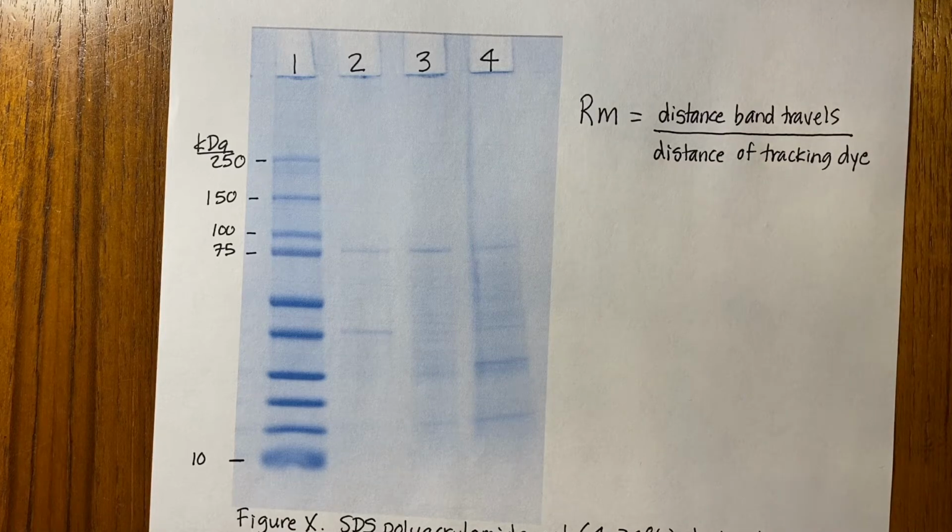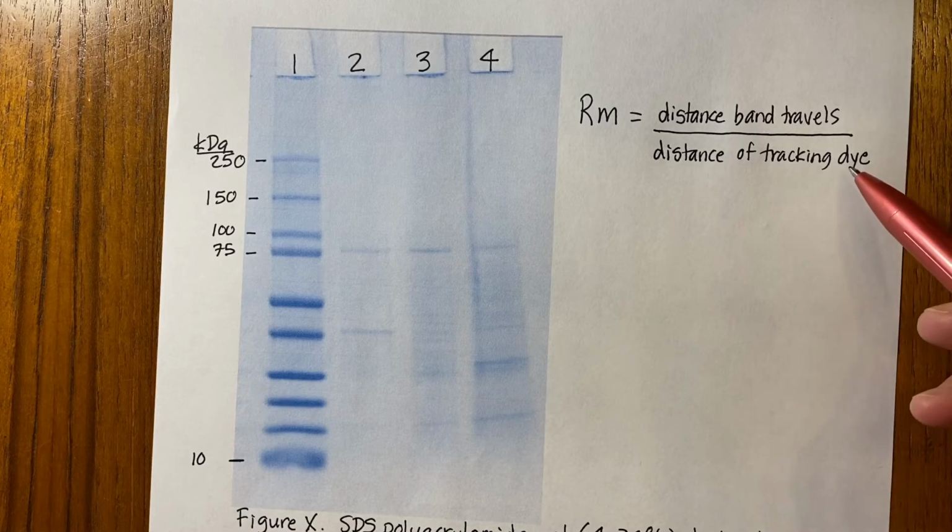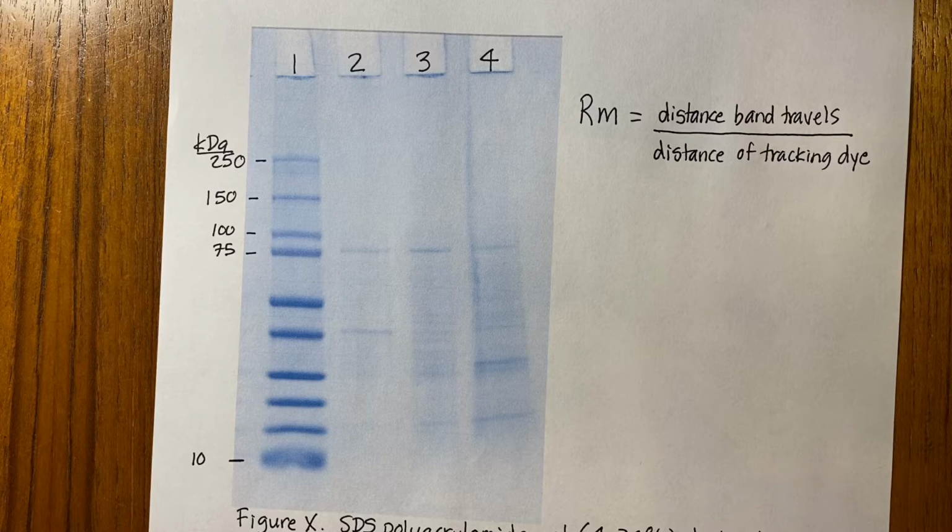The tracking dye is the blue dye that's in the sample buffer. If you had made the samples and run the gel, you would have added a blue dye, and that's a tracking dye. So that's how we determine the length of the gel, essentially. So we don't actually have the tracking dye on this picture. It would be down here, but this picture was taken after the gel was destained and the tracking dye disappears.